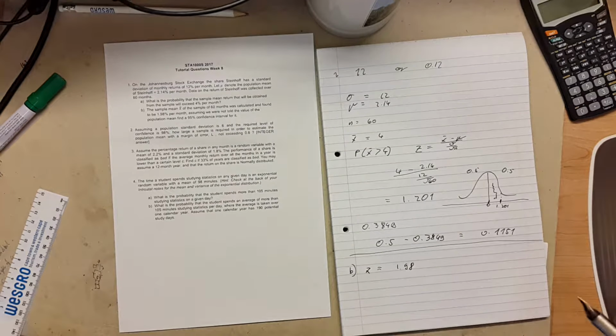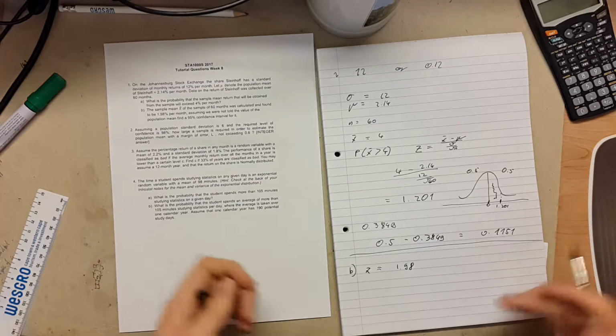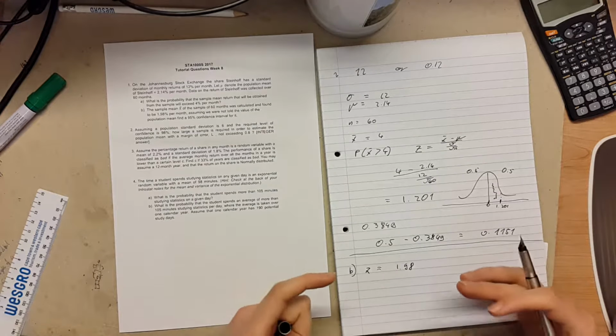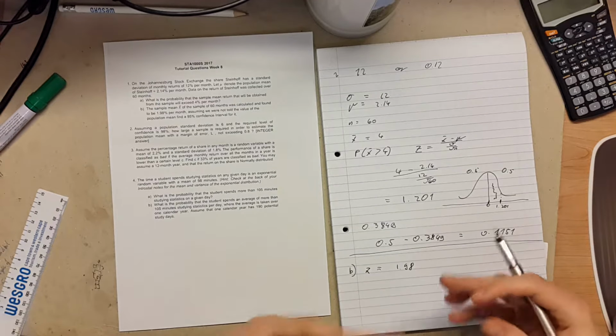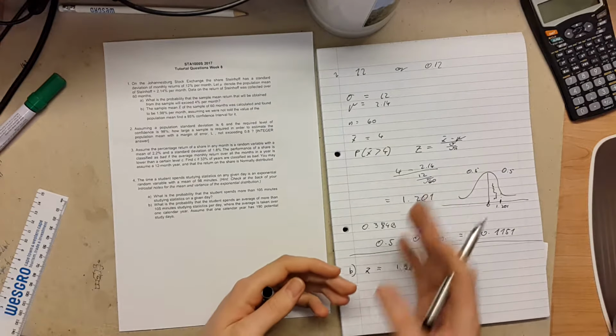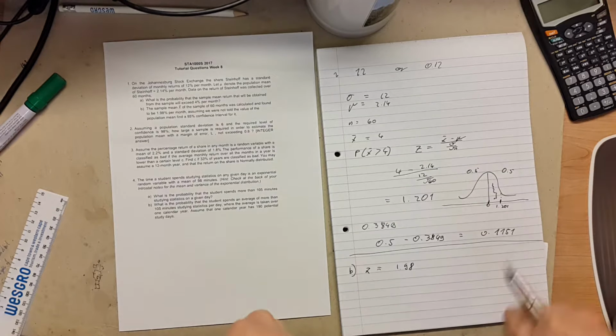If we did repetitive sampling and did our confidence interval at the 95% level each time, many times, we'd find that the true mean will be in those confidence intervals 95% of the time.